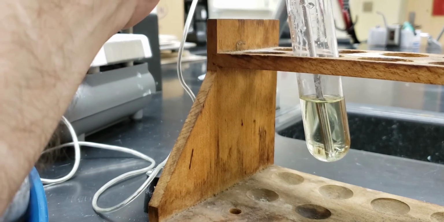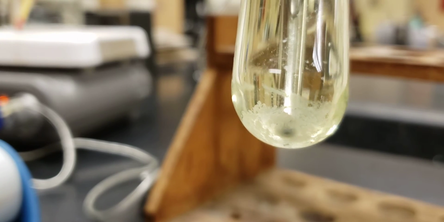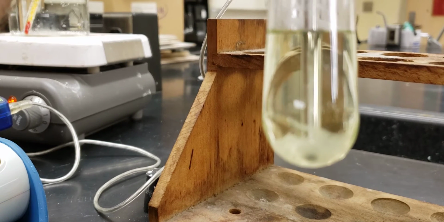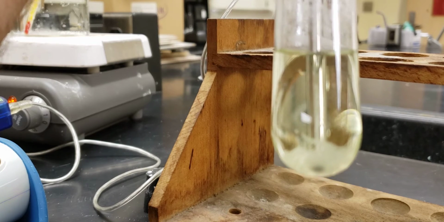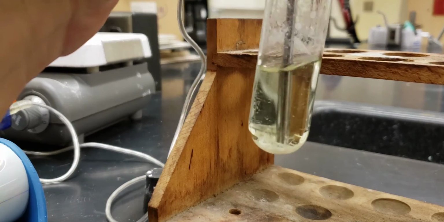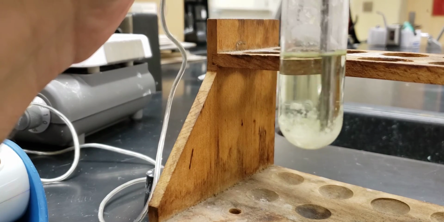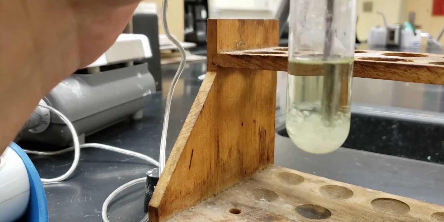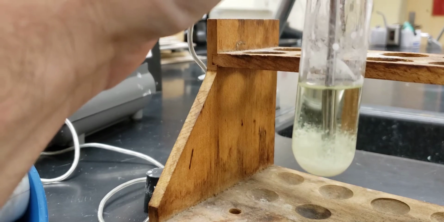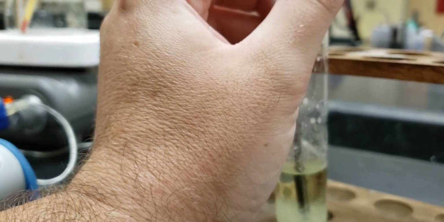Okay, and now I'm going to go ahead and pull this up so that you guys can see. At the very bottom, you should see that we're starting to get some solid to form here. So some solid is starting to form here on the bottom. And as we continue to stir it, it's going to flow up and it'll continue to grow here. And as we continue, it's going to get harder and harder to move this around, but we're still going to be collecting data on it.